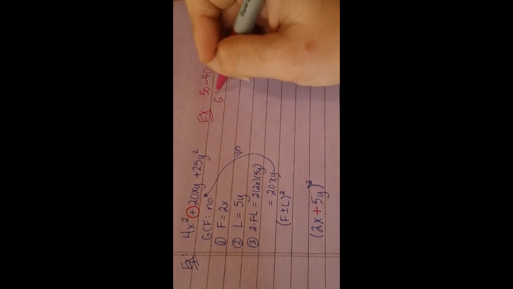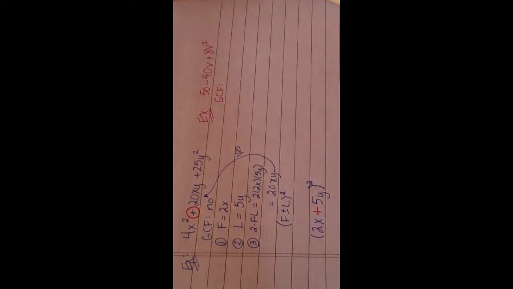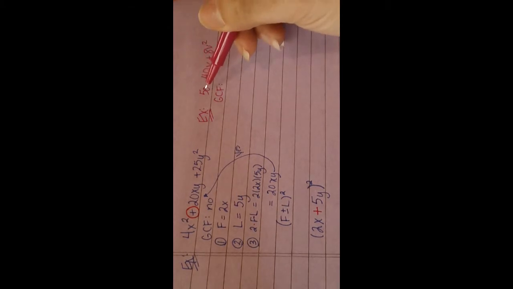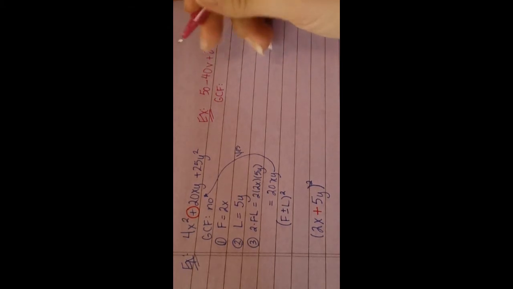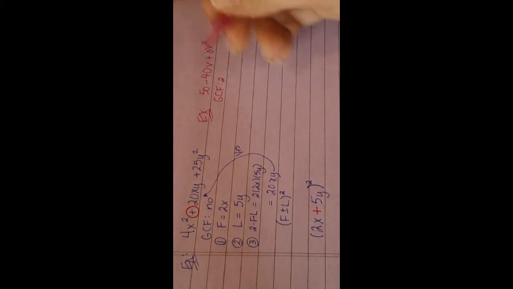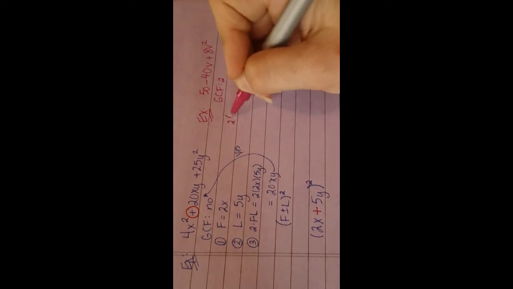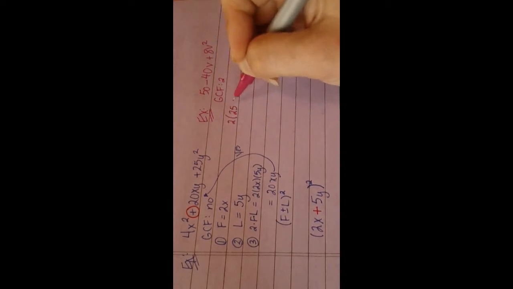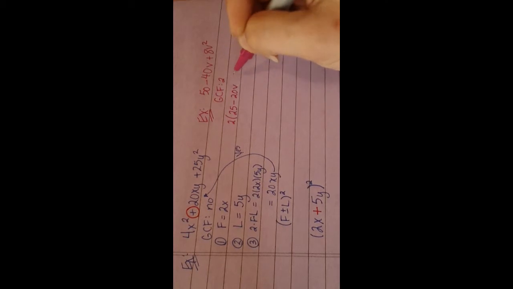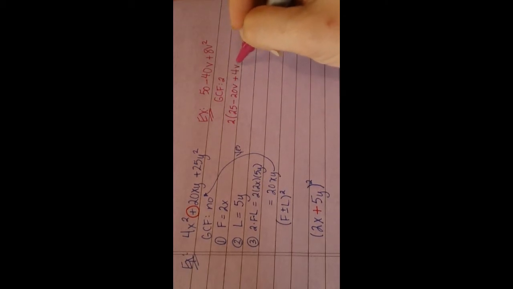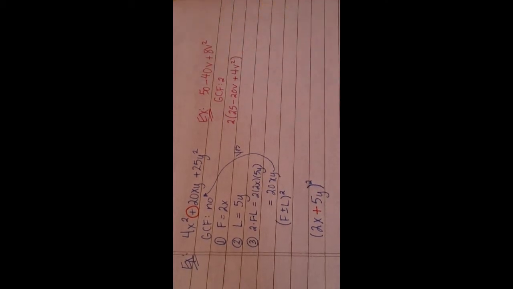Okay, 50 minus 40v plus 8v squared. So if I'm factoring this, I'm going to start with a greatest common factor. Let's see, 50, 40, and 8 are all divisible by 2. So that will be 2 times 25 minus 20v plus 4v squared. And now I'm starting to get suspicious.